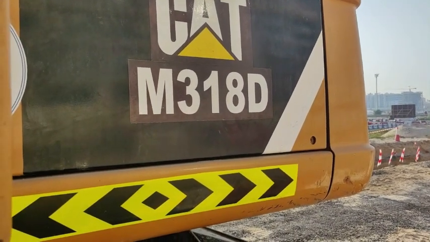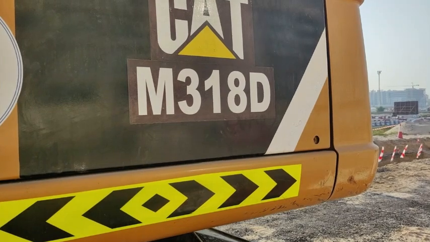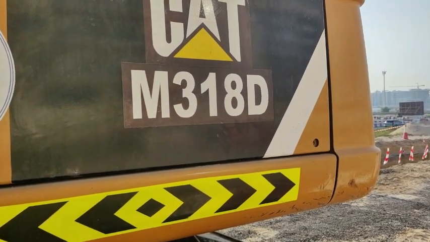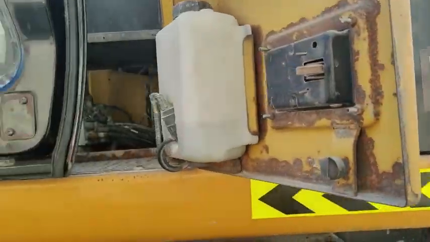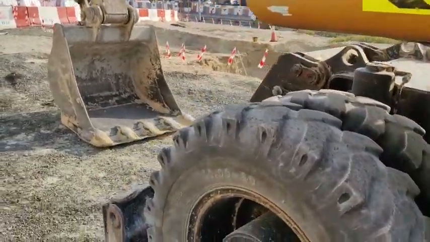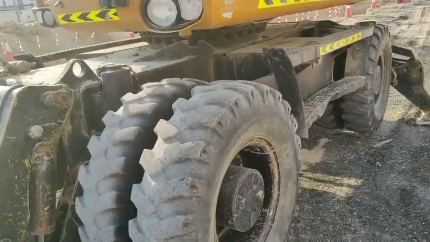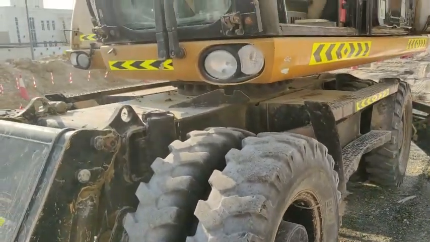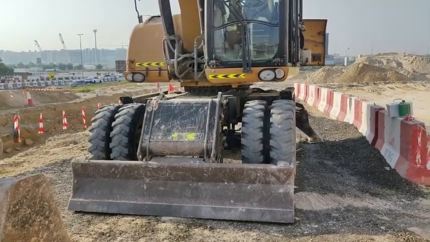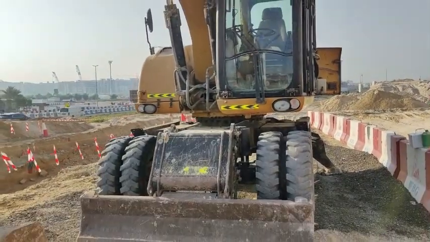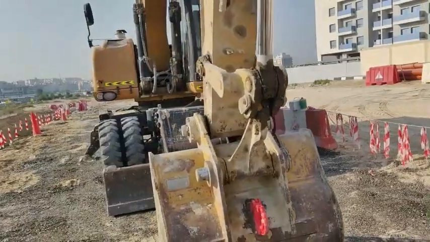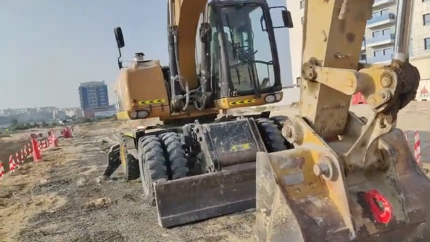And today's video I'm going to work on this Cat M318D excavator. The problem with this excavator is that its traveling speed is very slow. Let's go inside the cabin. This is a wheel excavator, okay, a Caterpillar wheel excavator. I'm going inside the cabin to show you what the issue is with this excavator.